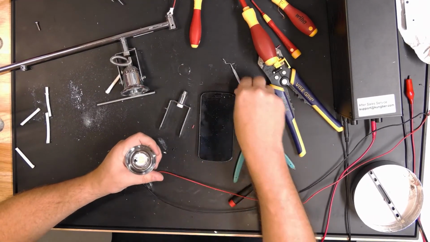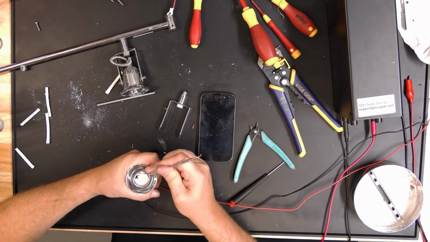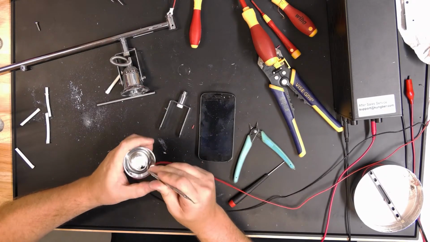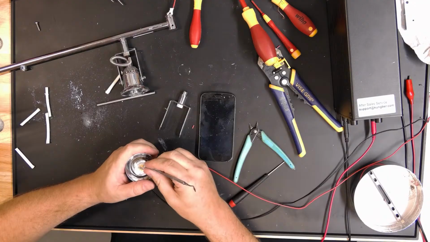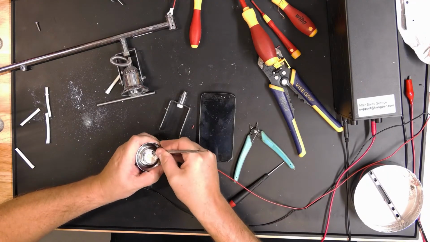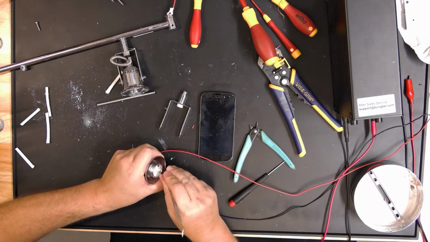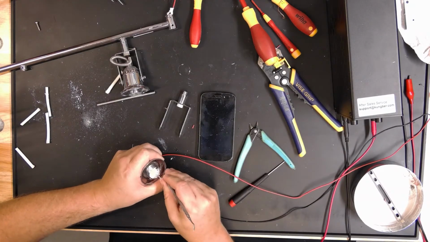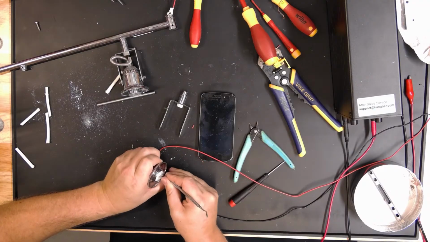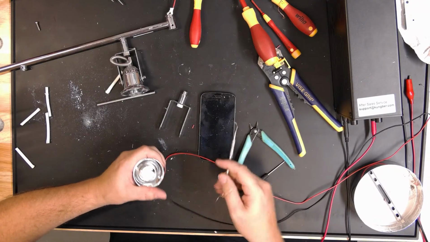Now there is some more celastic right here all around, and it is old and dried, which means all we gotta do is trim it, which is what I'm doing with this tool. And then we can pop this guy out. Wow, that's not coming out easy.